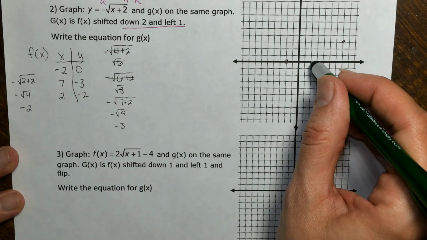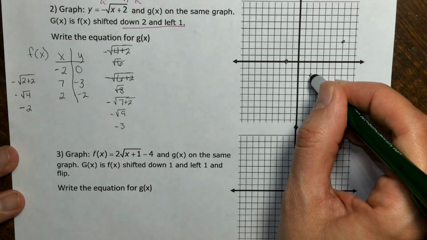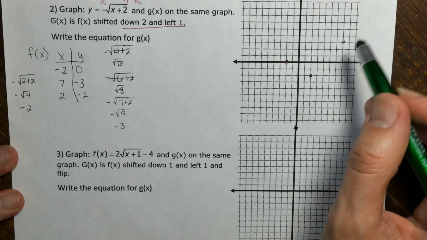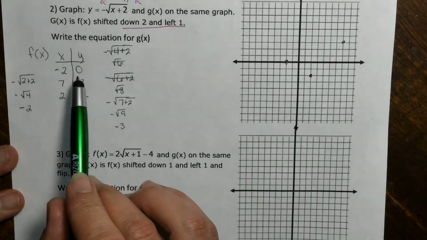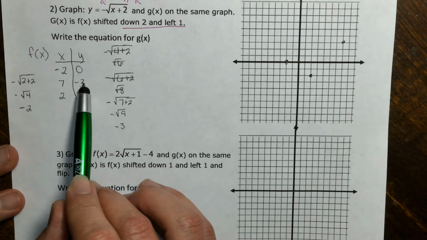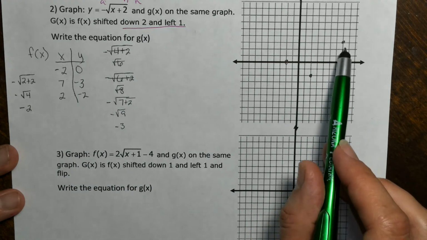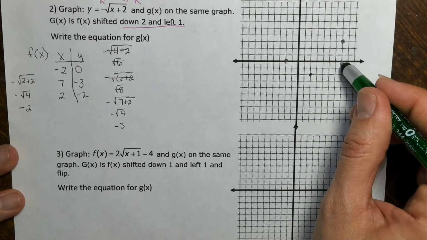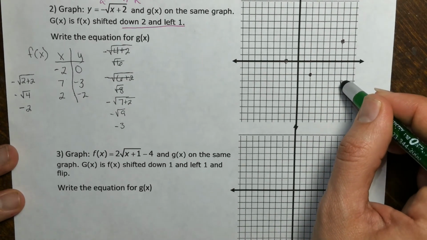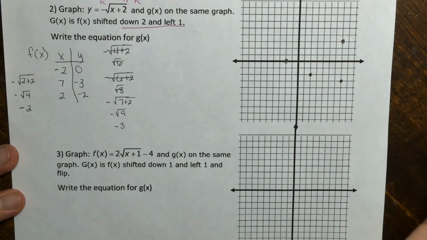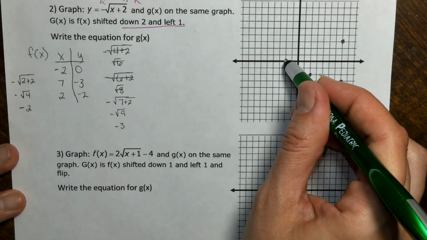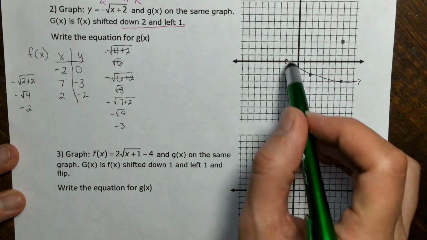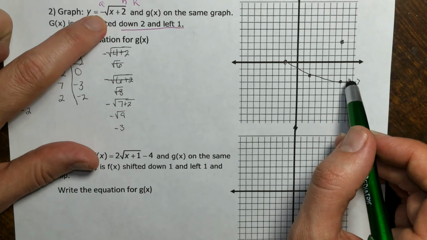2, -2 goes here. Now if you notice, this point is not looking like it should fit, and that's probably because when I look at that point, I said it should be 7, -3. I went to 7 and I went up 3. It should be going down 3. 7, 1, 2, there's -3. Okay, that looks like it works now. So we're going to connect these points. Our graph goes down because there's that negative sign there.